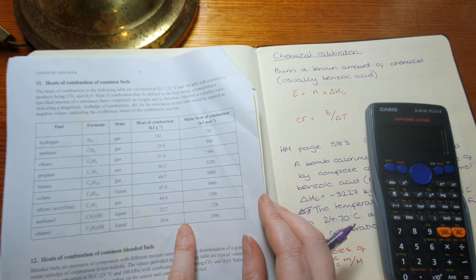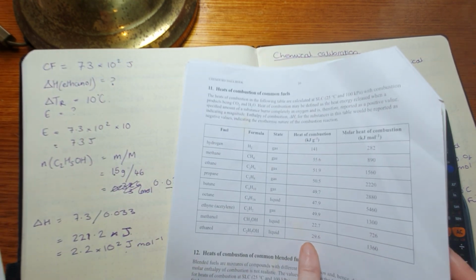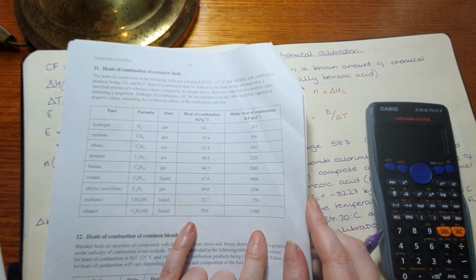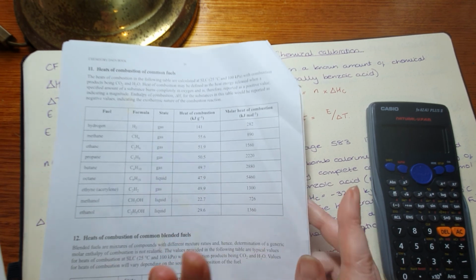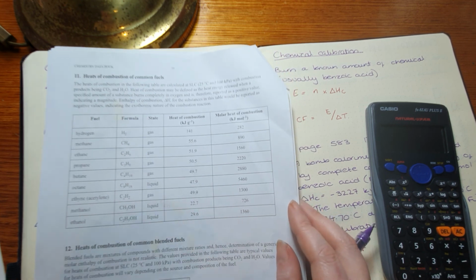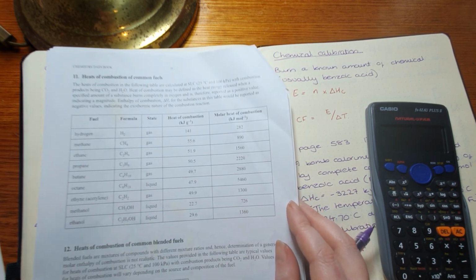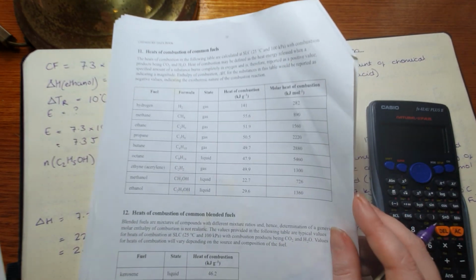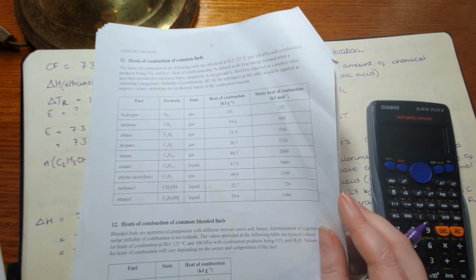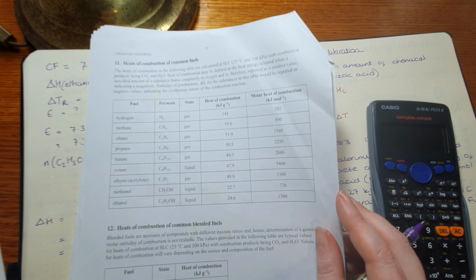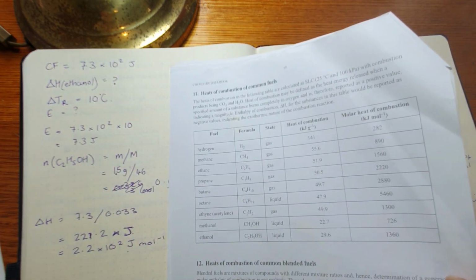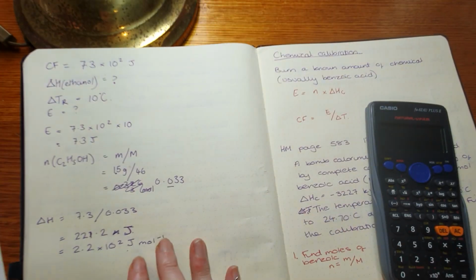The ethanol heat of combustion is way off, which makes sense because he would have been doing it under less than ideal conditions. With heat loss, there would have been all sorts of stuff going on. So it's not hugely awful, but it's not great either. Yeah, it's not great. So that's how we work those ones out.